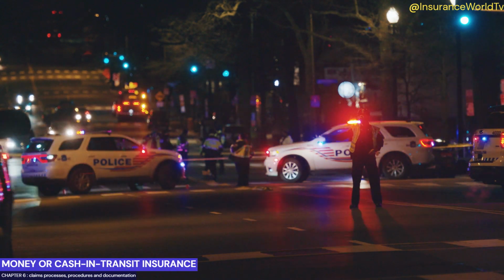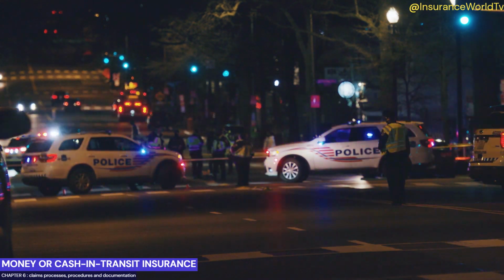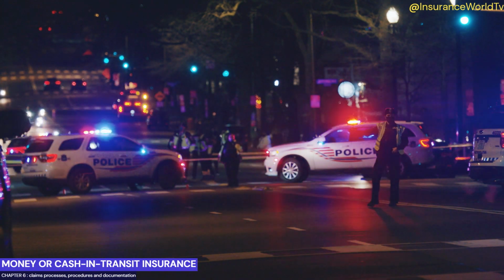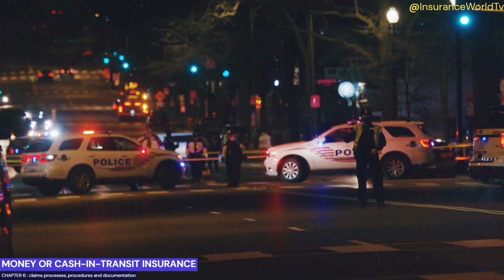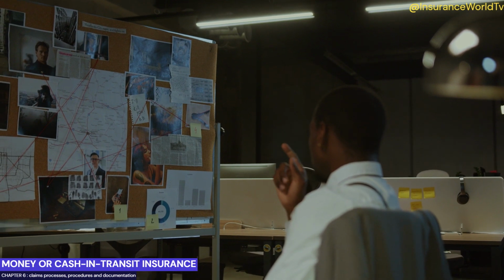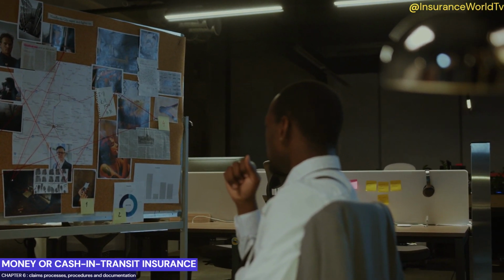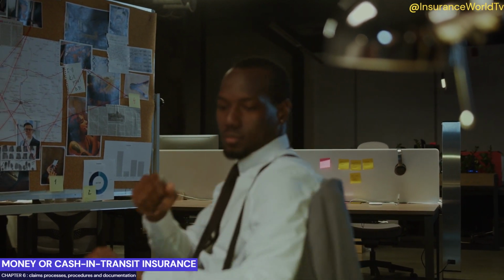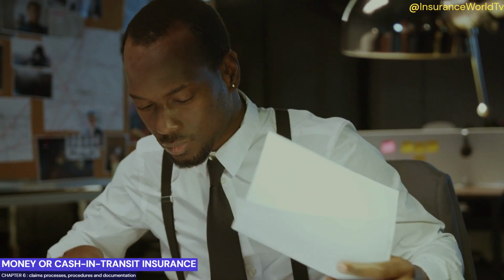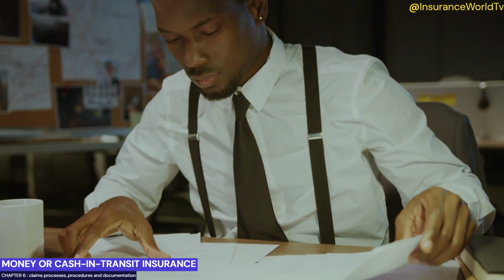5. Inventory of loss. Prepare a comprehensive inventory of the items that were lost, stolen, damaged, or destroyed. Include a description of each item, its value, and any applicable serial numbers. 6. Invoices and receipts. Provide invoices, receipts, purchase orders, and other documentation that establish the value of the lost or damaged items. This helps substantiate the financial impact of the loss.